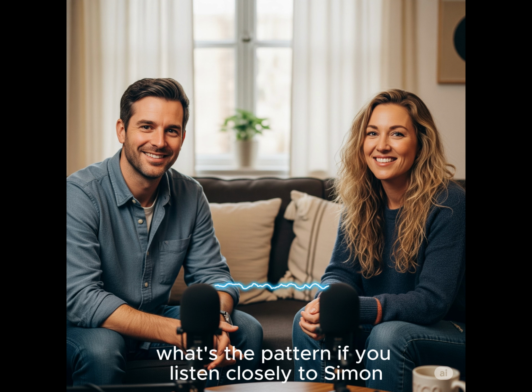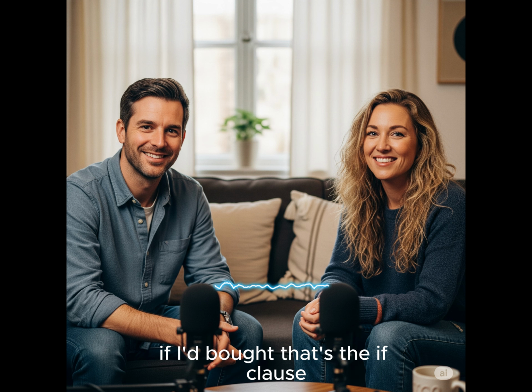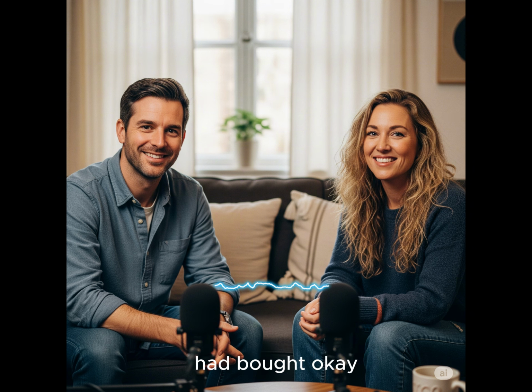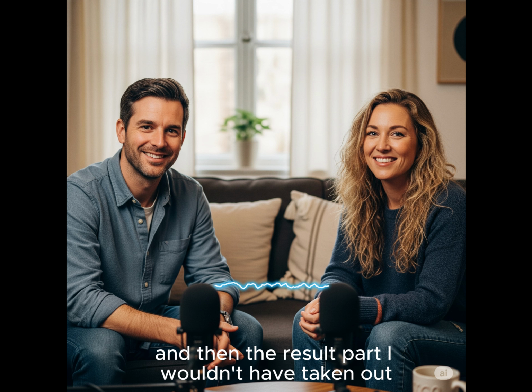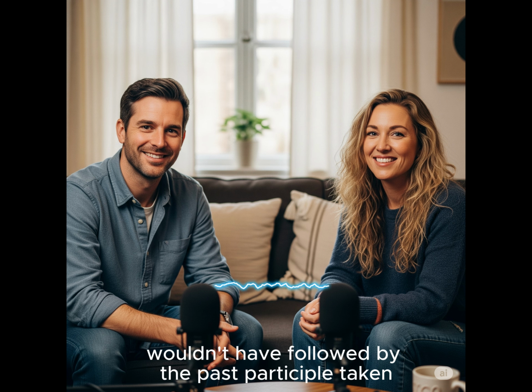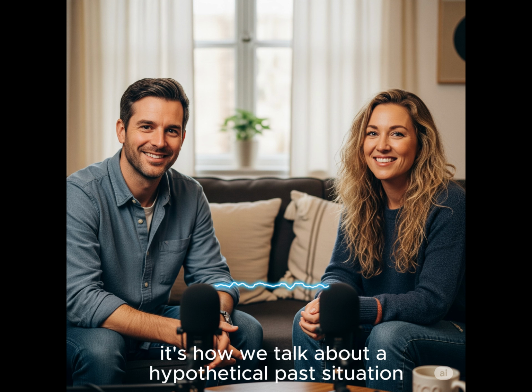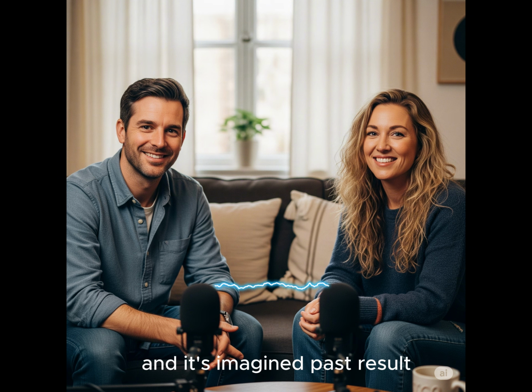Okay, so how does it work? What's the pattern? If you listen closely to Simon, if I'd bought, that's the if clause, and it's using the past perfect tense, had bought. If plus past perfect. Exactly. And then the result part, I wouldn't have taken out. That's wouldn't have followed by the past participle, taken. If plus past perfect, then would have plus past participle. Got it. That's the blueprint. It's how we talk about a hypothetical past situation and its imagined past result.